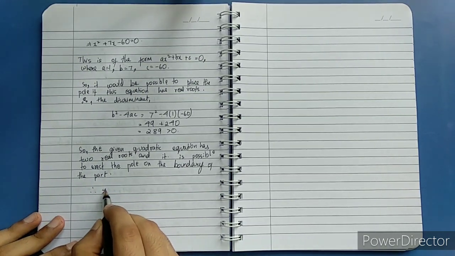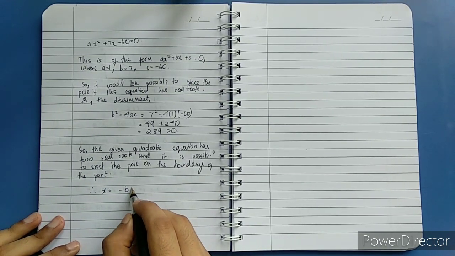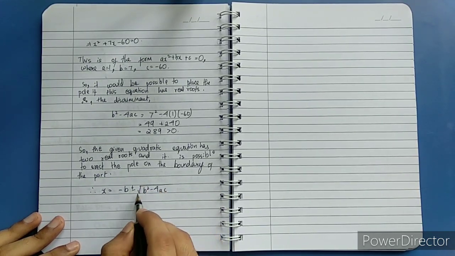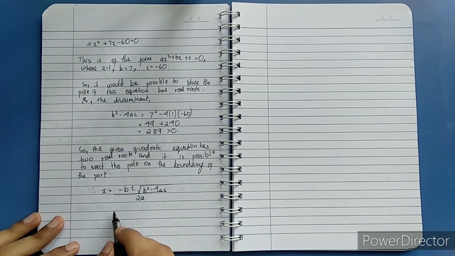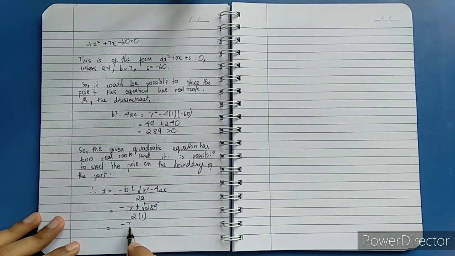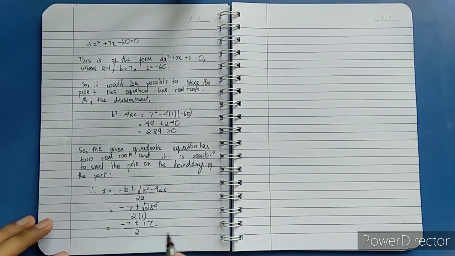So therefore x will be equal to minus b plus minus root under b square minus 4ac by 2a. This is equal to minus b, which is 7, plus minus root under of b square minus 4ac, we saw is 289, by 2 into 1. So this is equal to minus 7 plus minus root 289, which is 17, by 2.